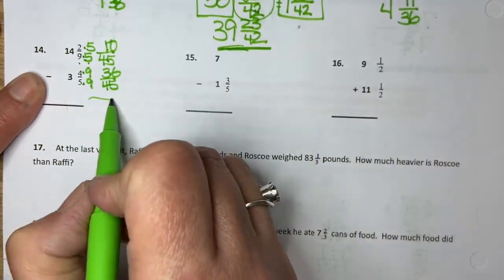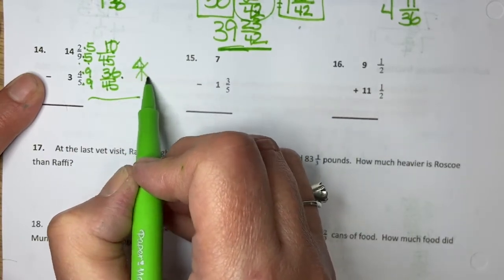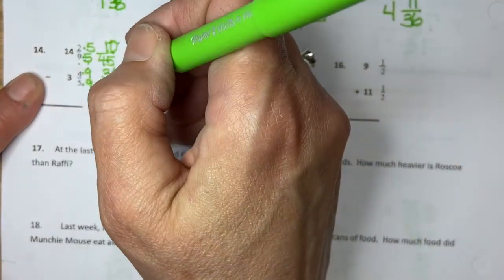Here's my problem. I cannot take 10 minus 36. You never subtract going up, right? So I cannot do 10 minus 36.